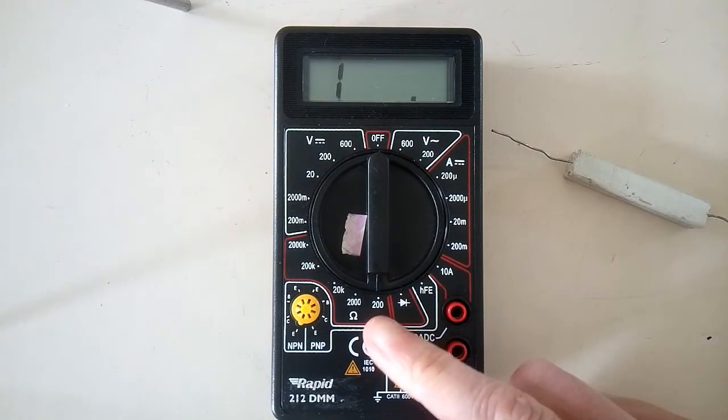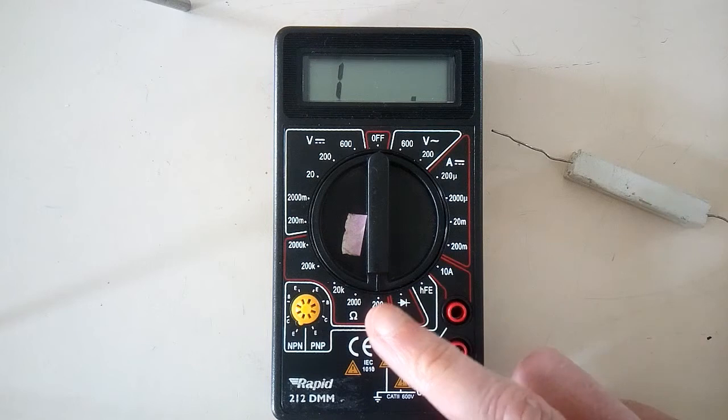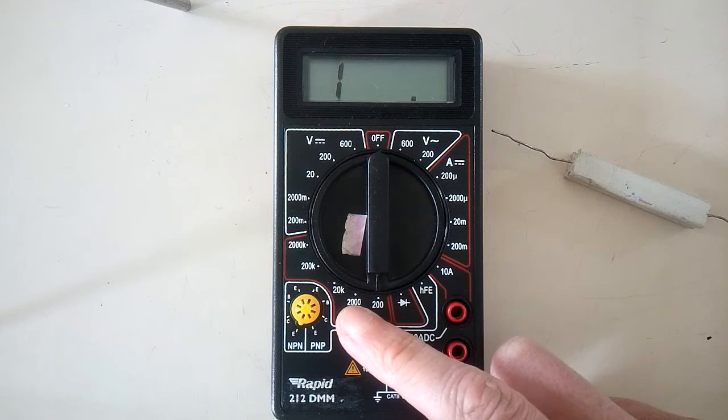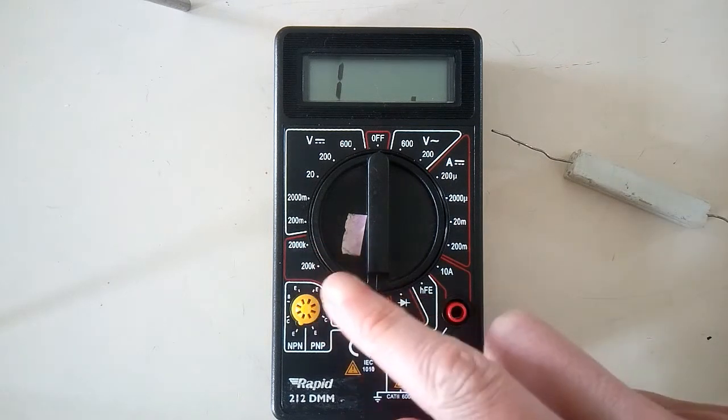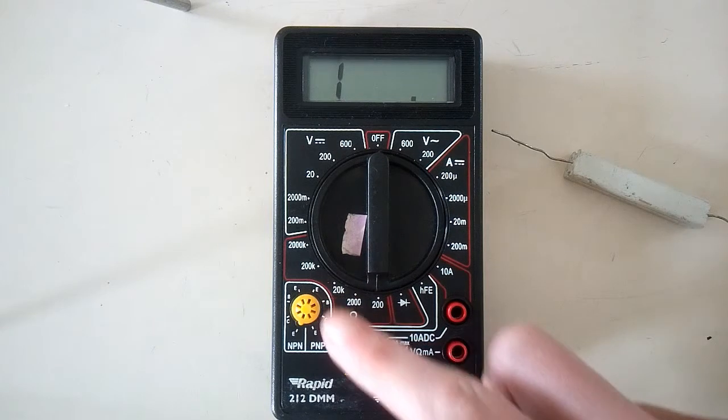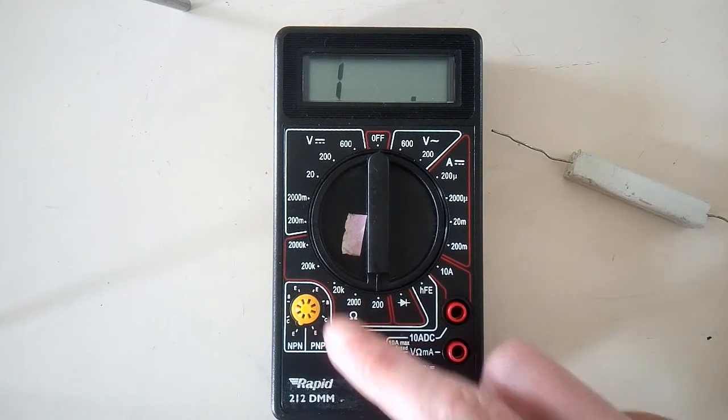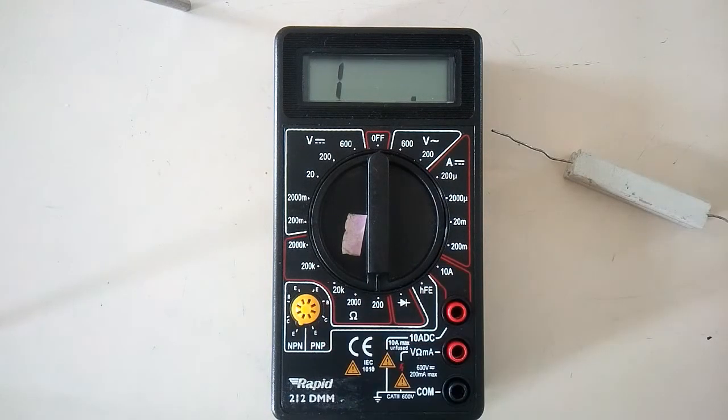Now that 200 means if we use it on this setting, the biggest resistance it will be able to read is 200 ohms. If it's bigger than 200 ohms, we might have to put it in that setting, 2000 ohms, or even one of these settings, and you can see this one's 20k ohms. That means 20 kiloohms, 20,000 ohms. I will show you that later on in the video.